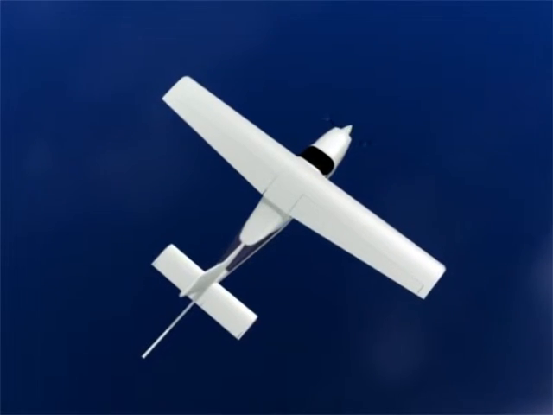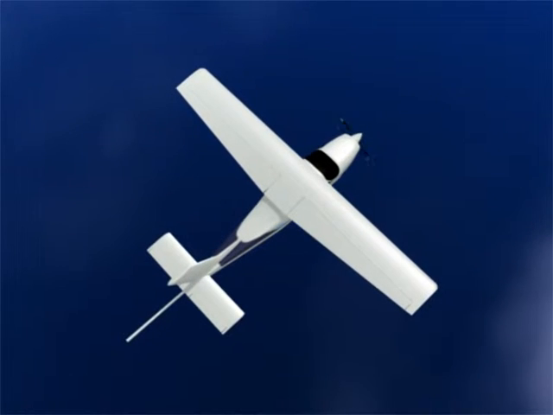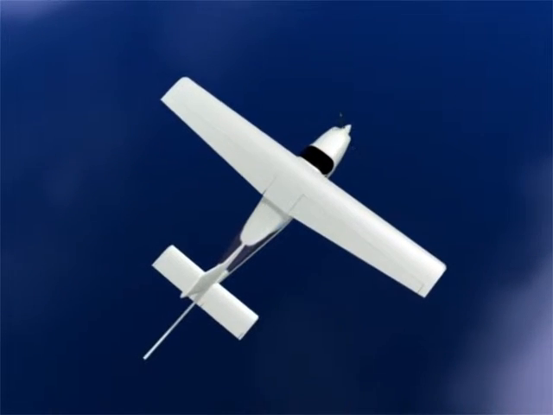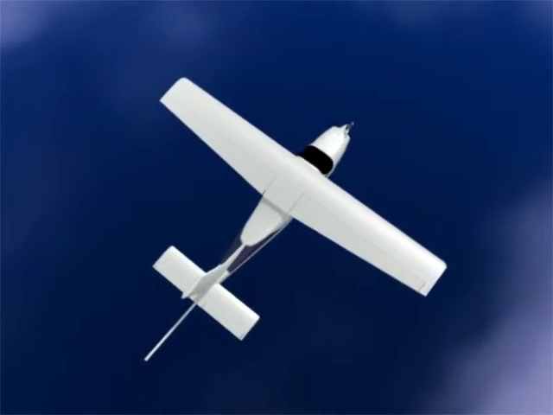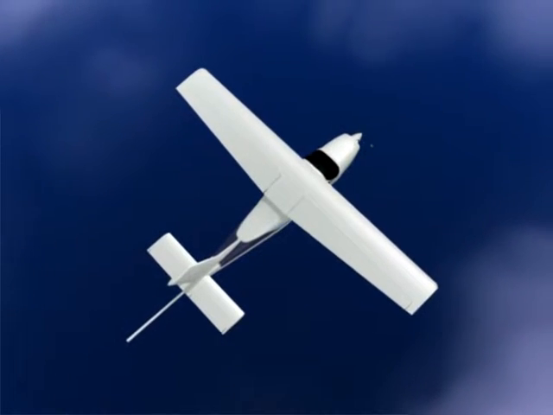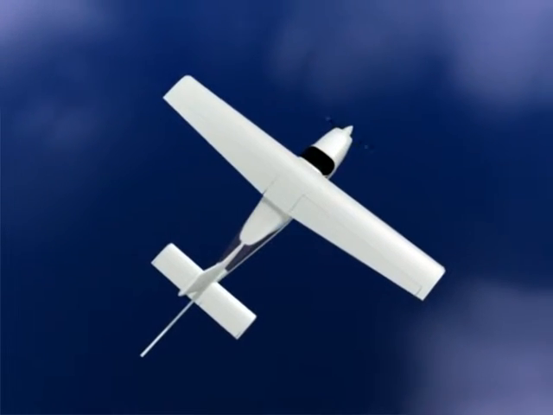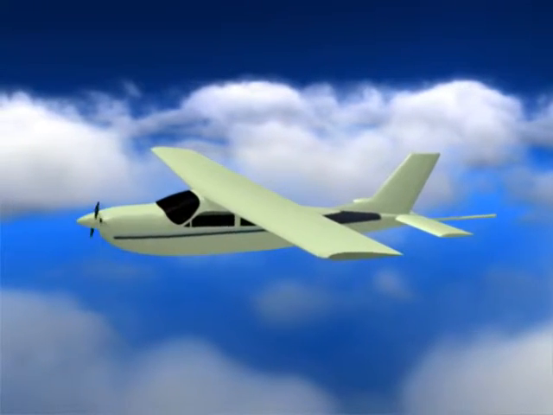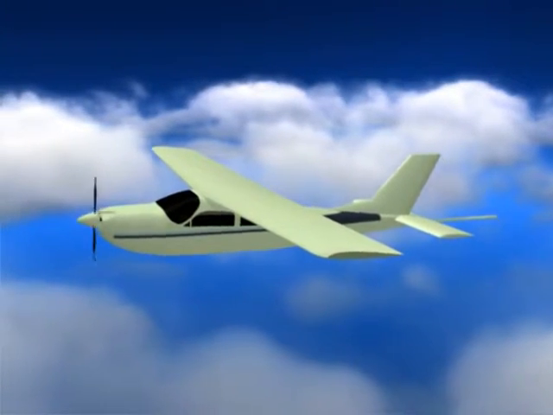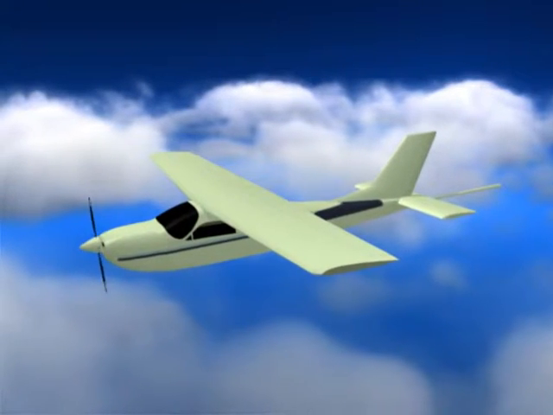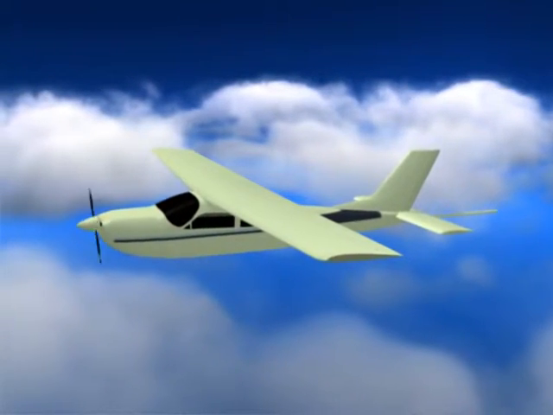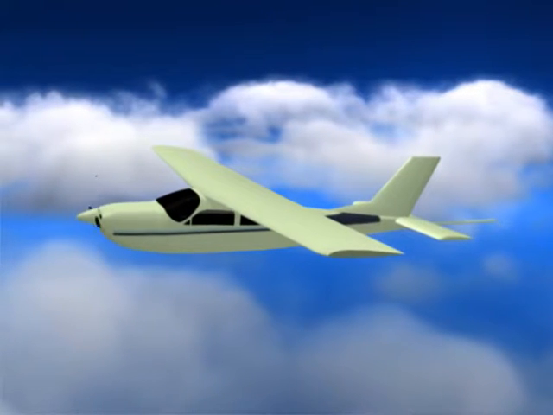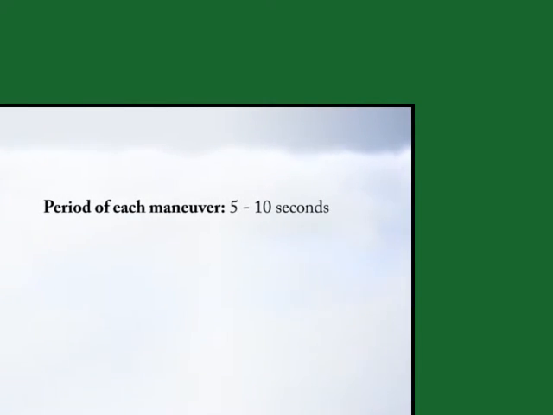Yaw maneuver. The tail moves left and right. The range of motion is 5 degrees from peak to peak. Pitch maneuver. The nose and tail of the plane move up and down. The range of motion is also 5 degrees from peak to peak. Each maneuver should be performed over a 5 to 10 second period.